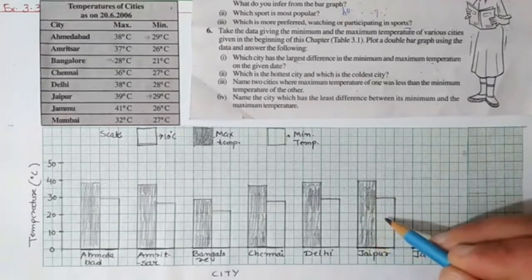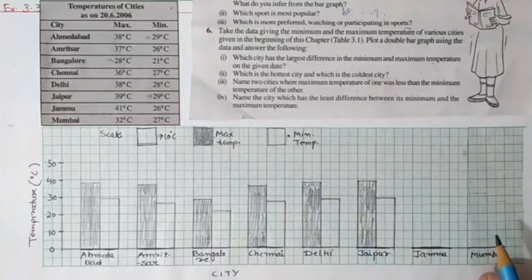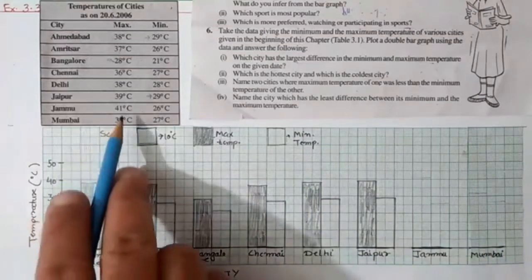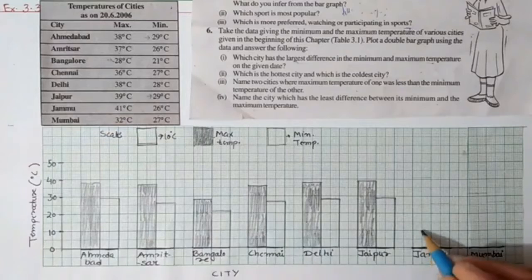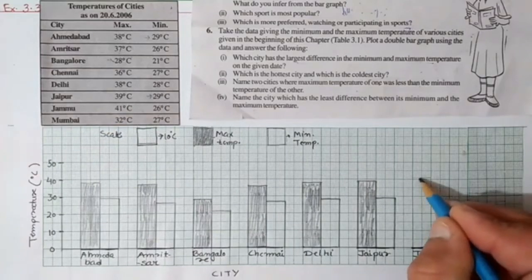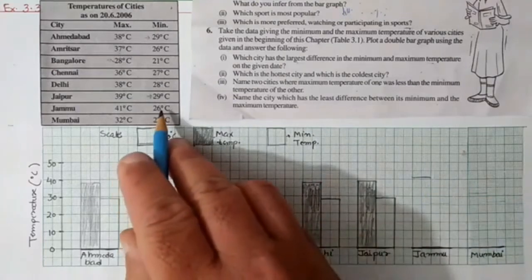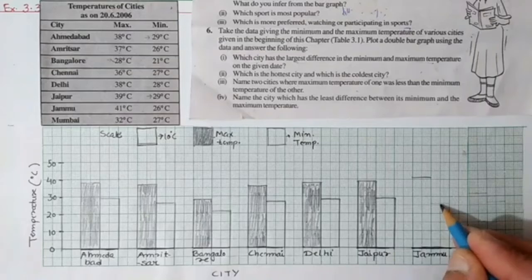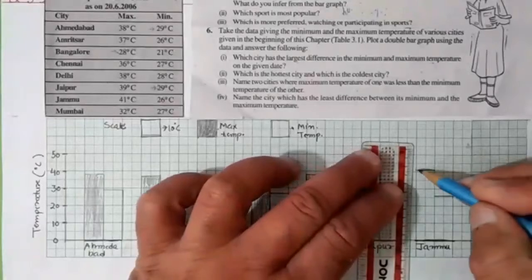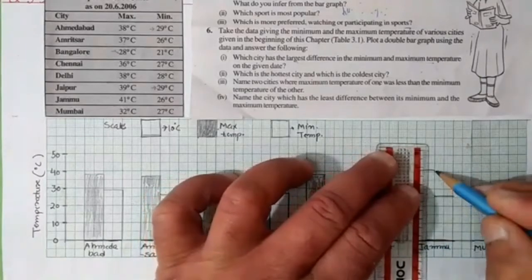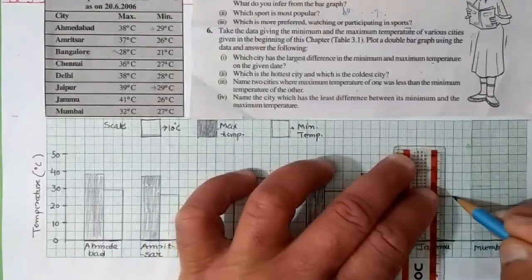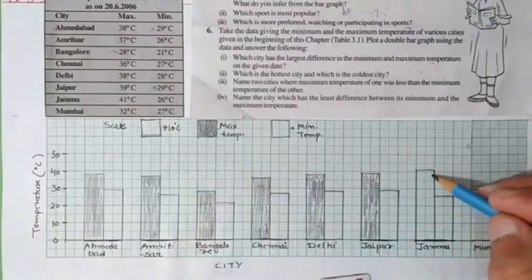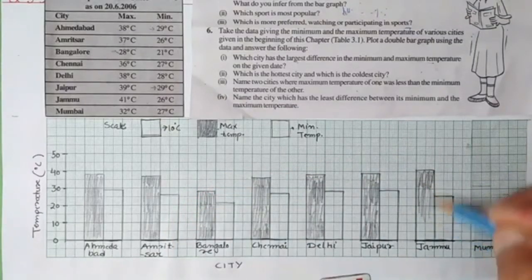Okay, this is the maximum temperature and minimum temperature. Next city, Jammu, 41 degrees Celsius. Now 10, 20, 30, 40. This is the 41 degrees Celsius; you mark it by pencil. Next, 26 degrees Celsius minimum. 10, 20, 25, 26. You mark 26 neatly by pencil and you join by using the scale these bars. Okay, and you shade your maximum temperature.